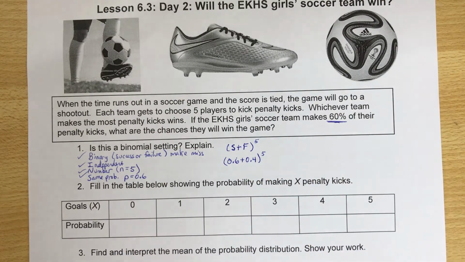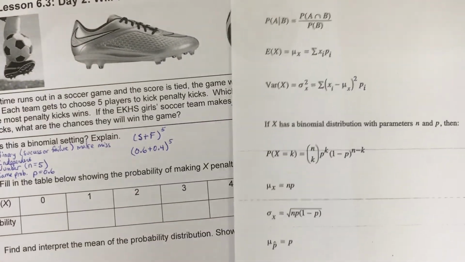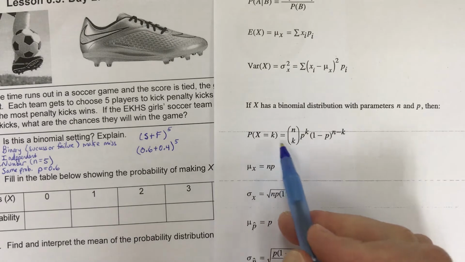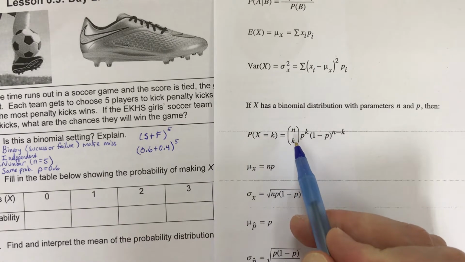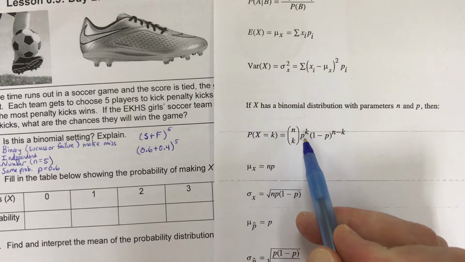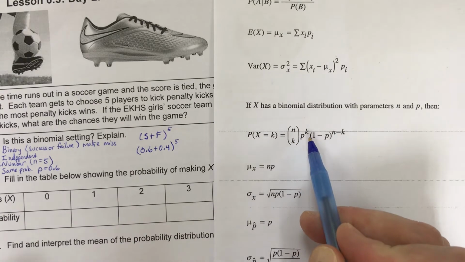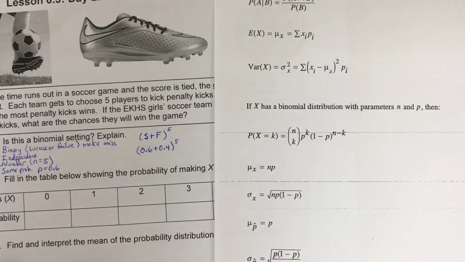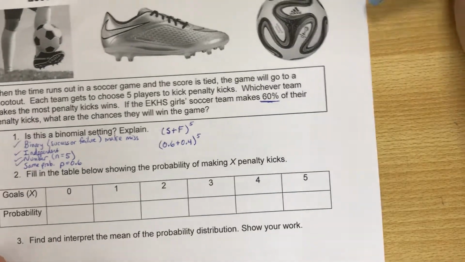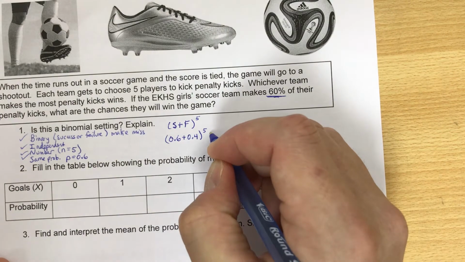And this is raised to the 5th power. Okay, now this is a binomial setting. The formula that we're going to use is this right here. Combination, n choose k. p is the probability of success, raised to the k, times 1 minus p, raised to the n minus k.